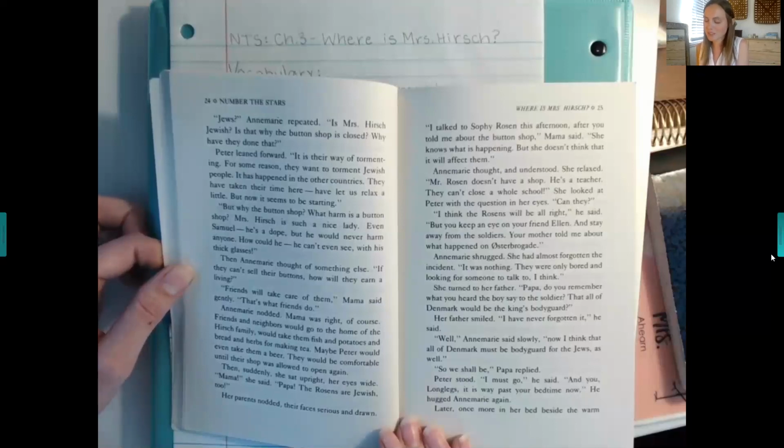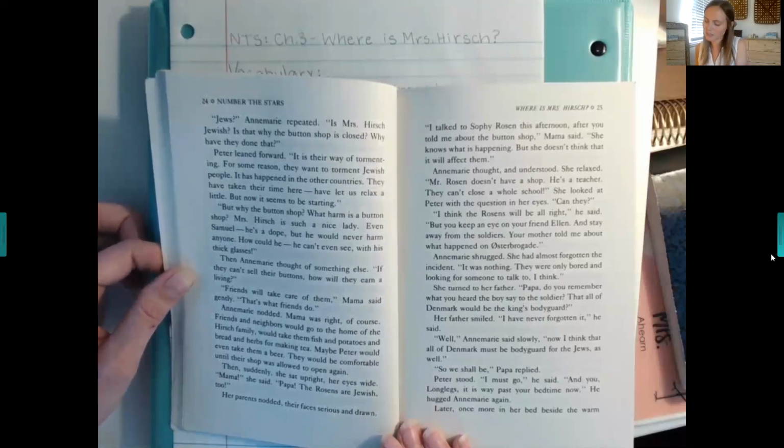"But why the button shop? What harm is a button shop? Mrs. Hirsch is such a nice lady. Even Samuel, he's a dope, but he would never harm anyone. How could he? He can't even see with his thick glasses." Then Anne-Marie thought of something else. If they can't sell their buttons, how will they earn a living?